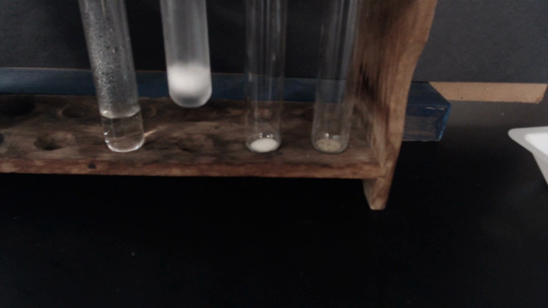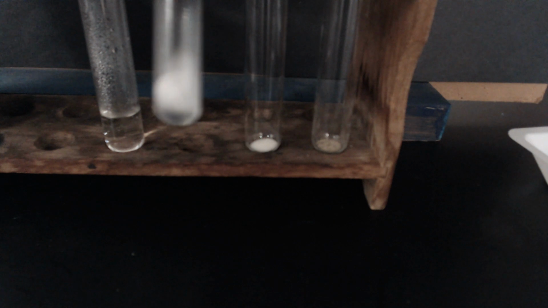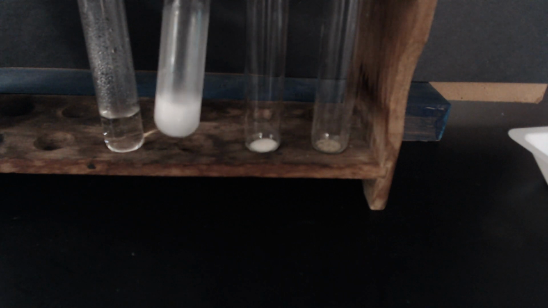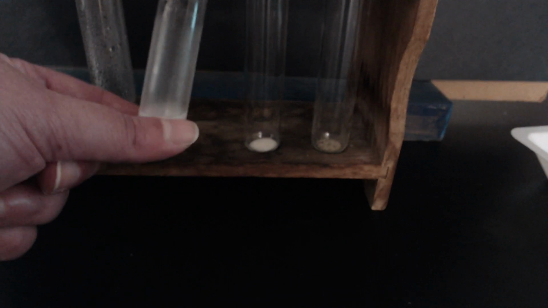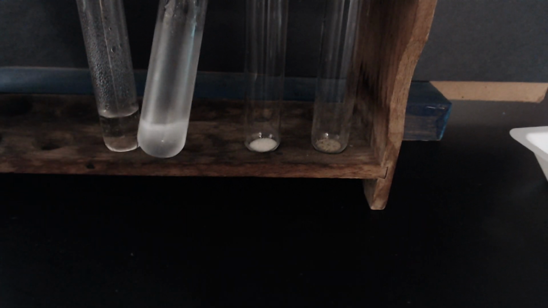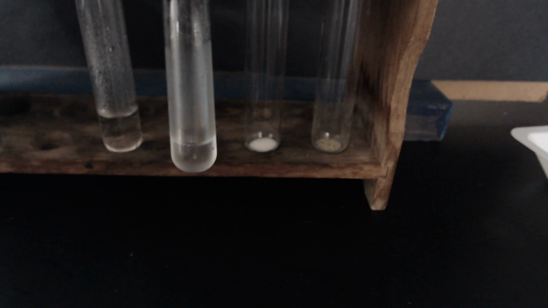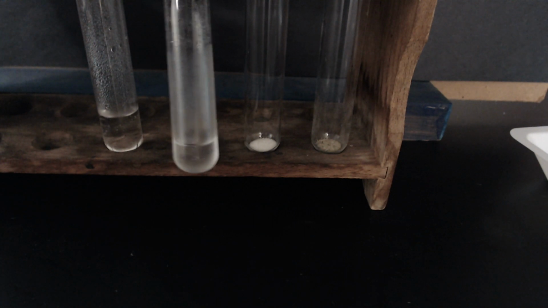So you can hear it fizzling. When I feel the outside of this test tube though, it's really cold. You can kind of see there's some condensation there, but this one's really cold.